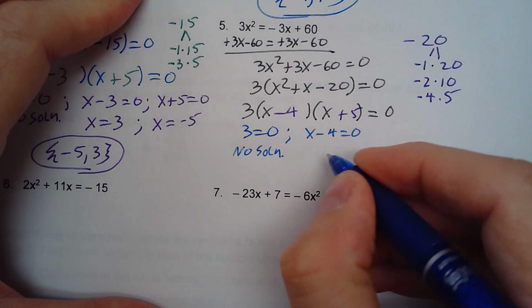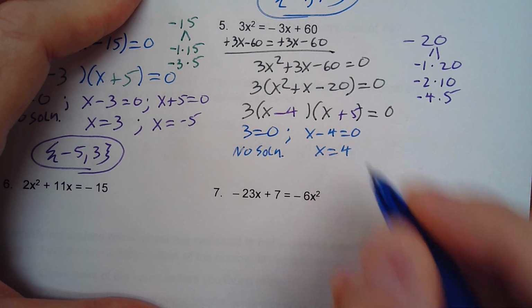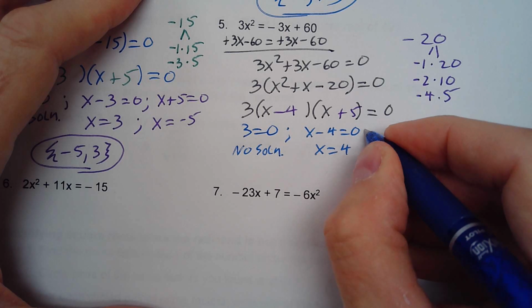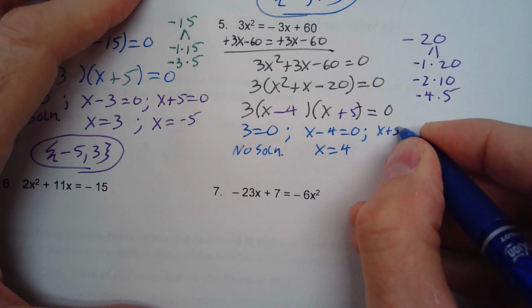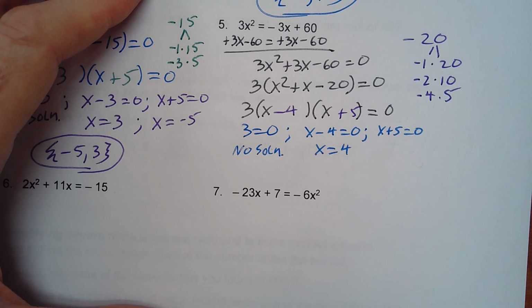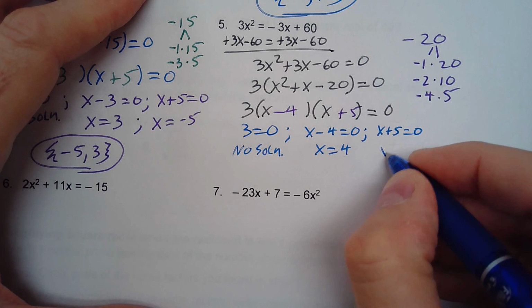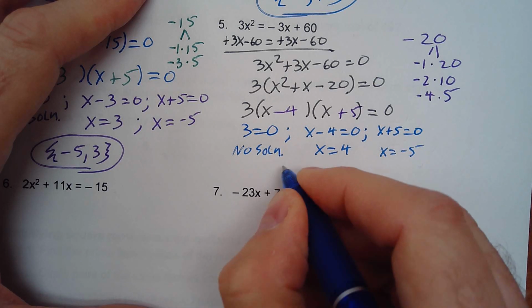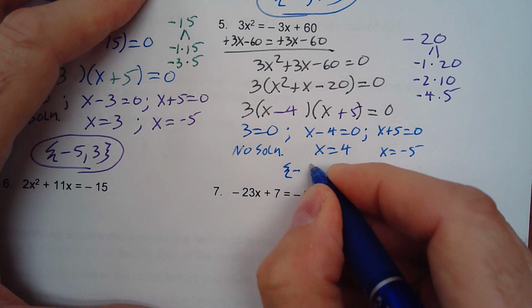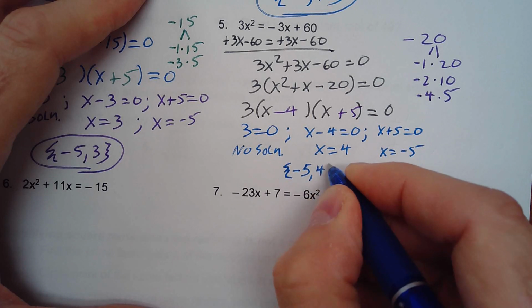If we add 4 to both sides, that gives us a positive 4. And then x plus 5 equals 0. We go through and solve that. That would give us x equals negative 5. So our two answers are negative 5 and 4.